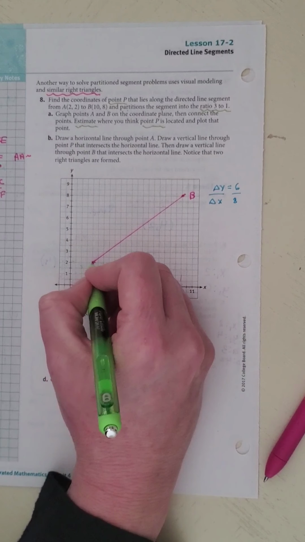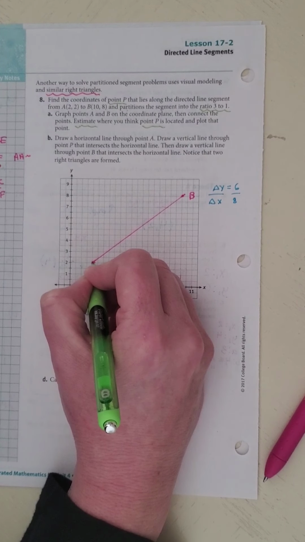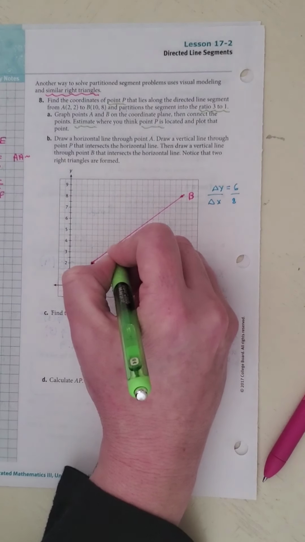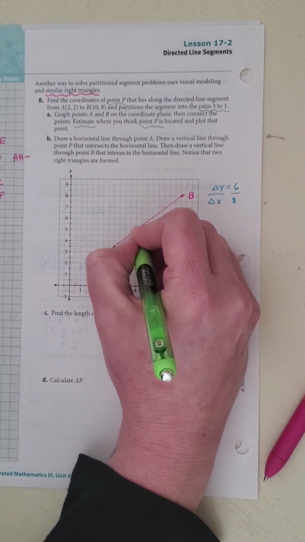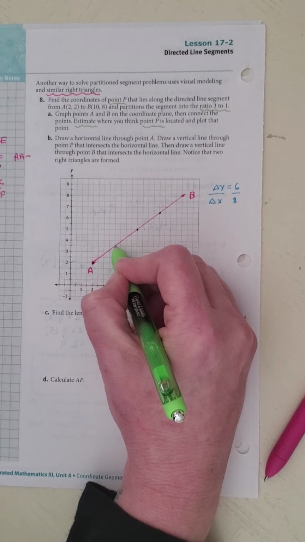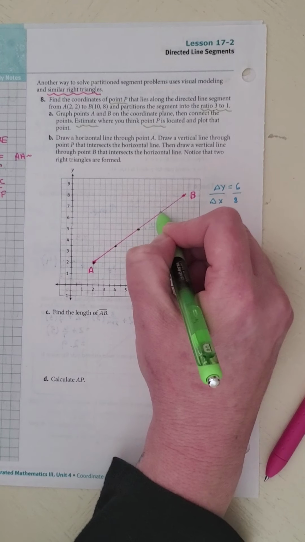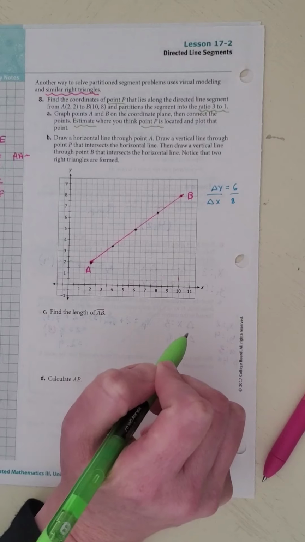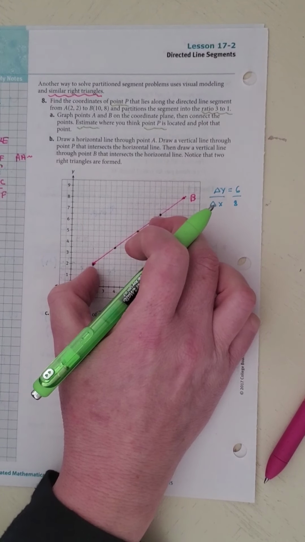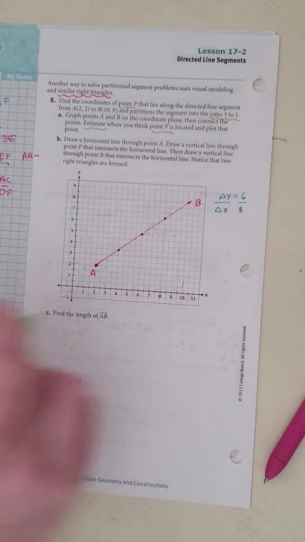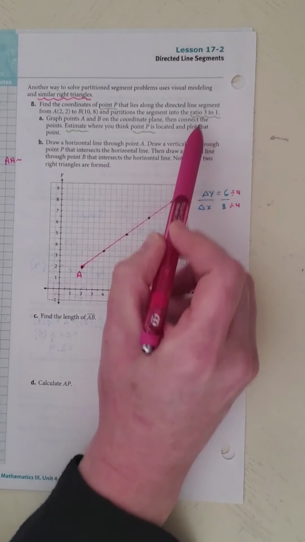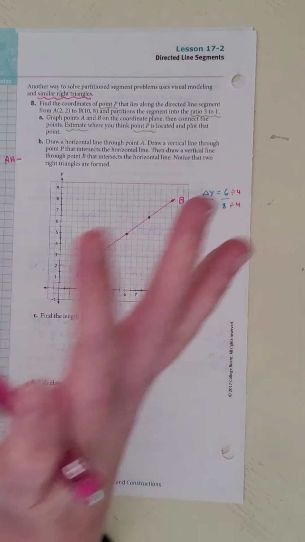You don't have to do it this way. You could also count from one hash point to another hash point. Like if I go up and over, I'm on a little mark. If I go up and over, I'm on a corner. If I'm up and over, I'm on a corner again, and you can see that I've just partitioned it into 1, 2, 3, 4 segments. So I know that A to P has to be 3 times P to B, so 3 to 1. Or you could have divided both of these values by 4, because we want a 3 to 1 ratio, meaning that I'm going to create 4 segments.